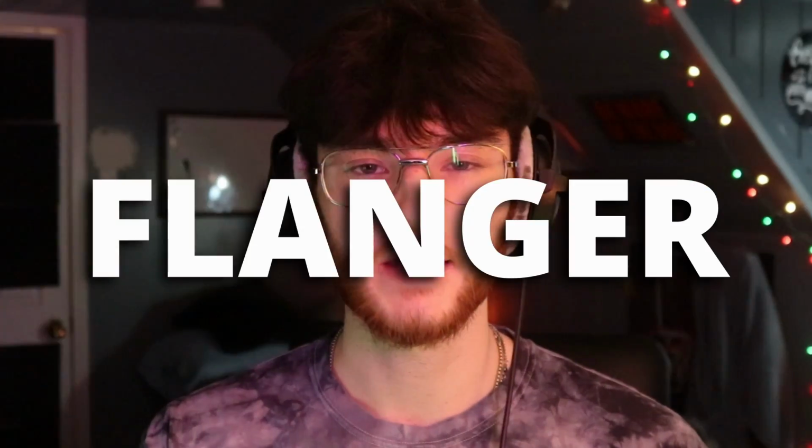So the next one is a flanger, which is kind of a more complicated effect. It's very similar to a phaser. It does the same thing where it sweeps through your sound with a filter. However, a flanger has really small delay times on it, so it creates this weird kind of comb filter instead of just one big filtered area like a phaser. So yeah, flanger is a pretty cool effect. I like it better than a phaser personally. It just sounds a little bit cooler, but that's up to you.